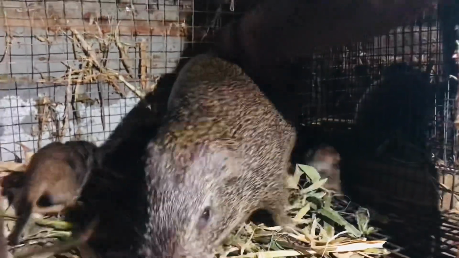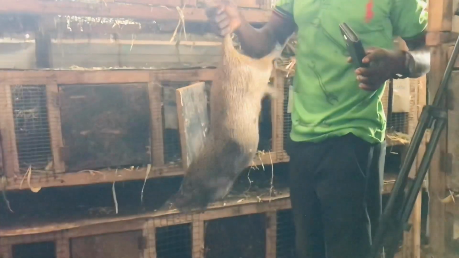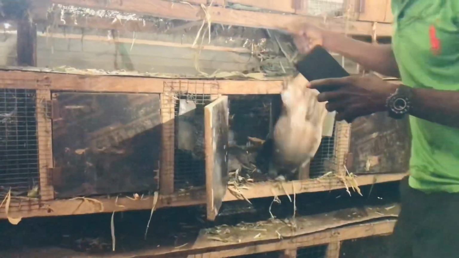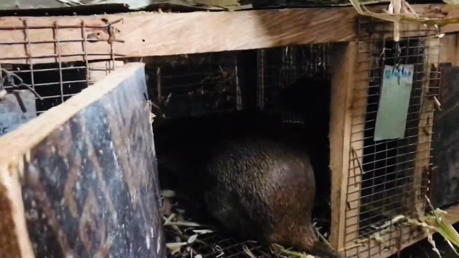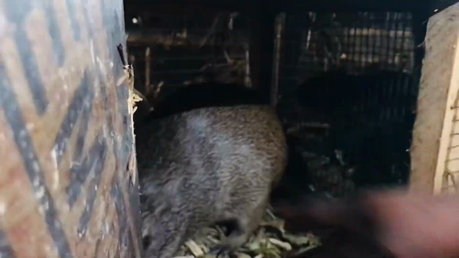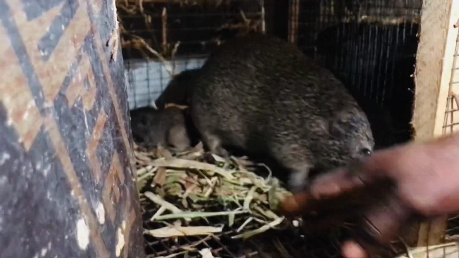You see the mother. See a mother grass cutter. Wow, it looks like a male, very big. This is a female. But it doesn't give birth to many. The first time it gave birth to 4, the second time 4, and this is the third time, 5. And the babies are always nice and big.